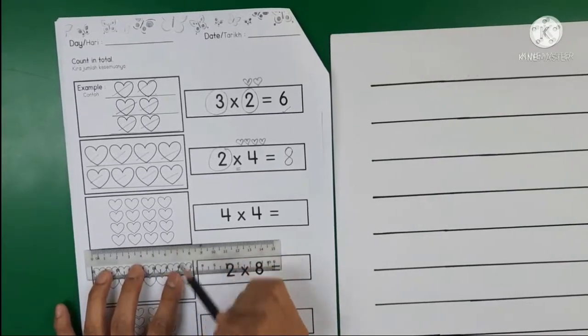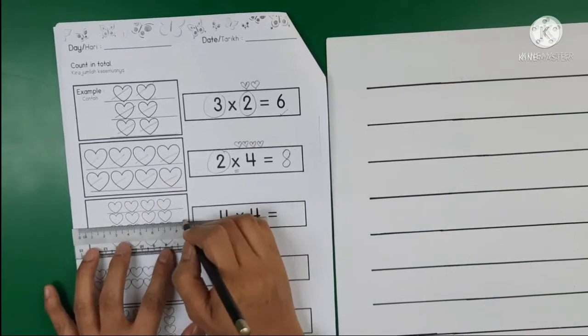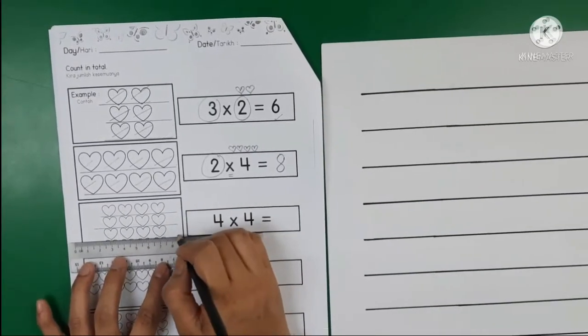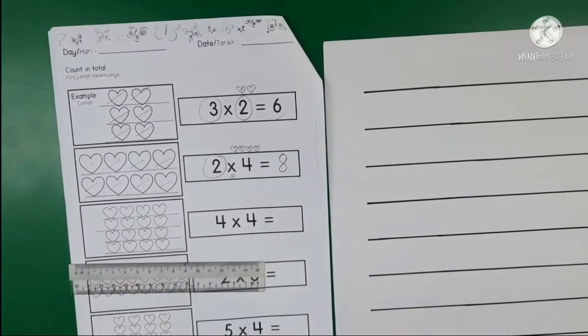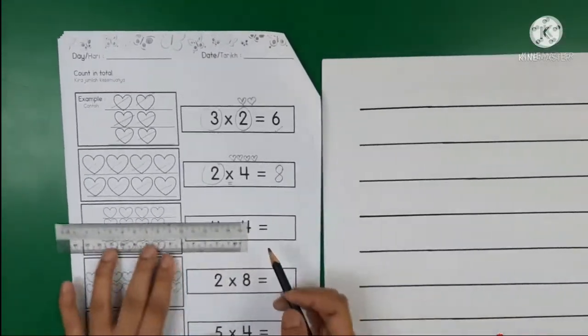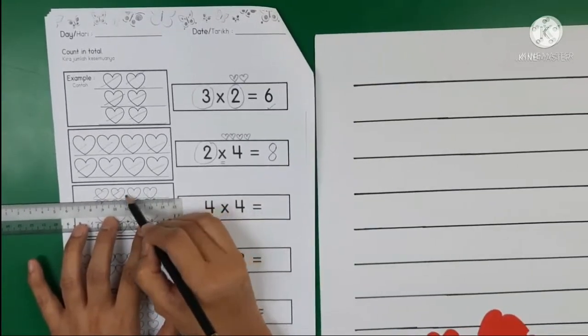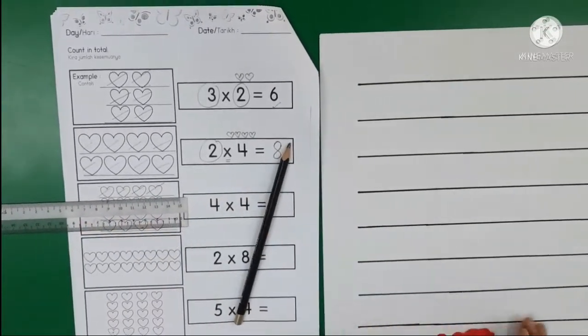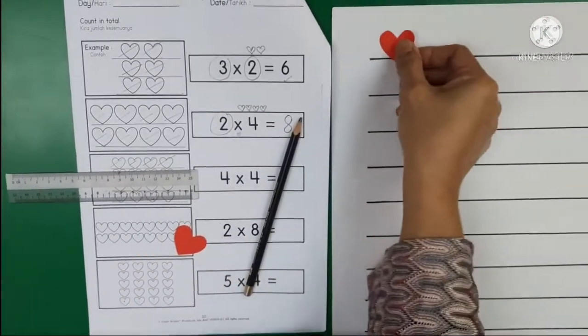Let's count how many rows. 1, 2, 3, 4. 4 rows. In each row, we will have 4 hearts. 1, 2, 3, 4. So let's put 4 hearts in each row.